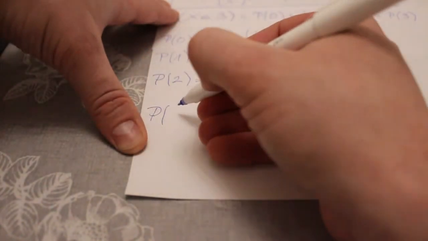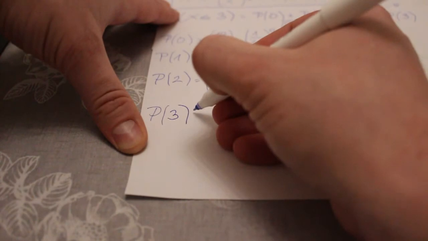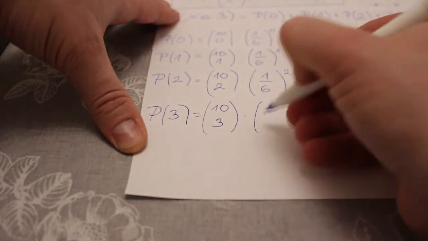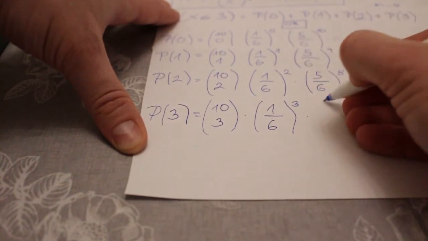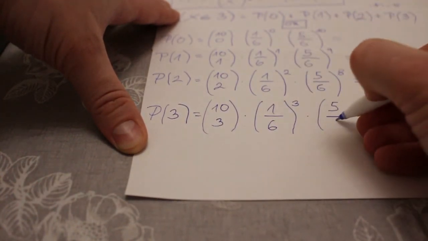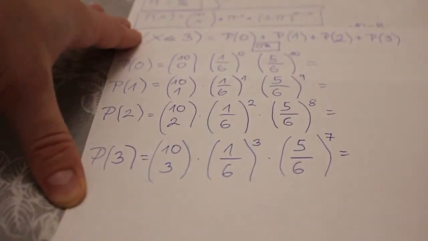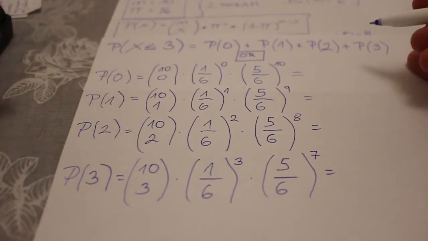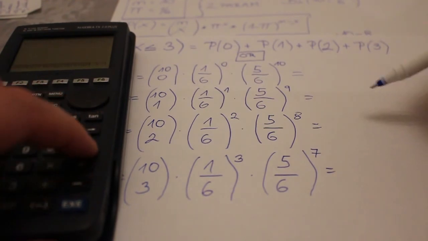The probability that you will see the value 6 on 3 dice is equal to 10 above 3 times 1 divided by 6 powered by 3 times 5 divided by 6 powered by 7. Okay, so you have here 4 probability functions. You can use the calculator and you can calculate these partial values.